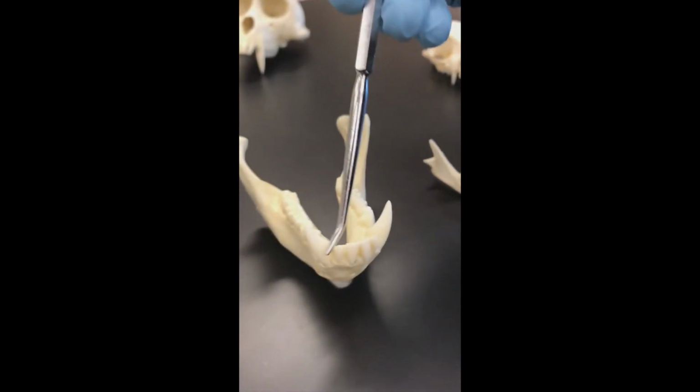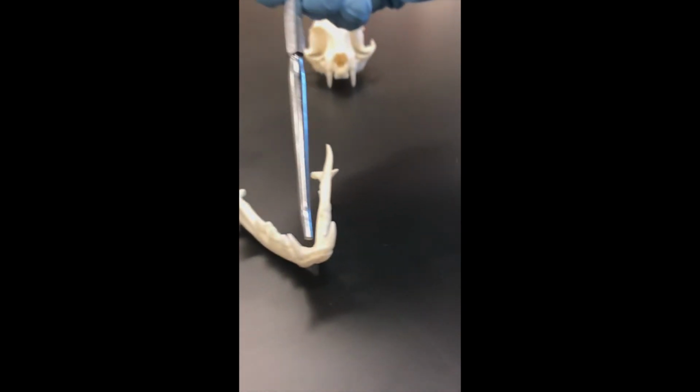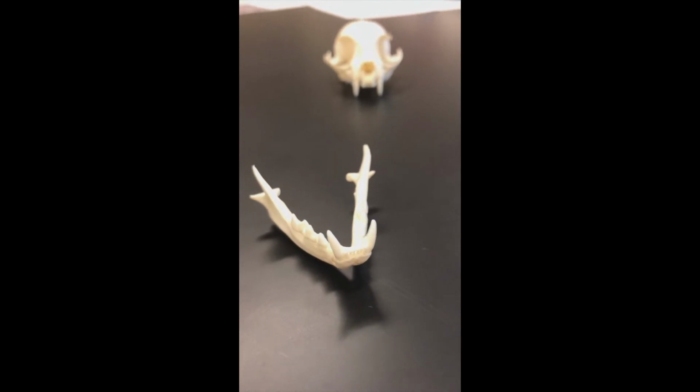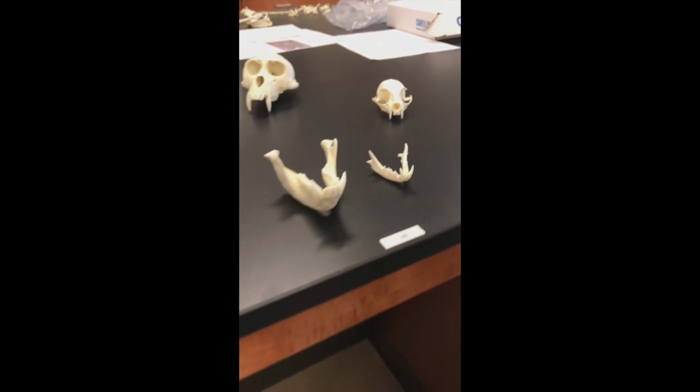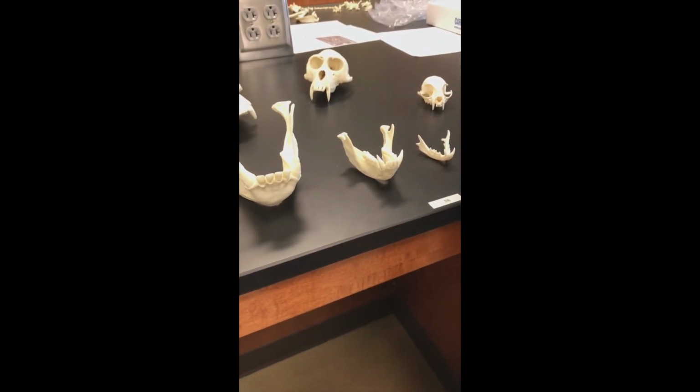Monkey, feline. Those are for piercing. So those, you can see, they're going to bury teeth. They're for biting into it and piercing whatever they're biting into.